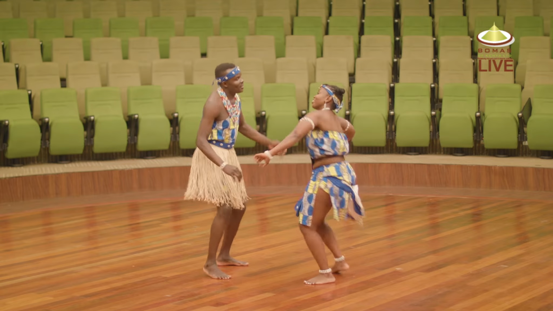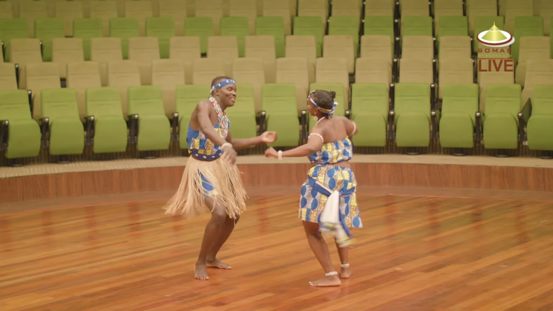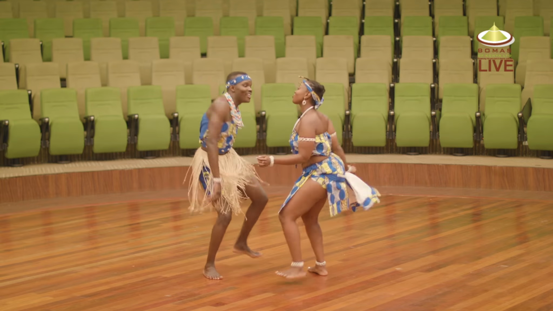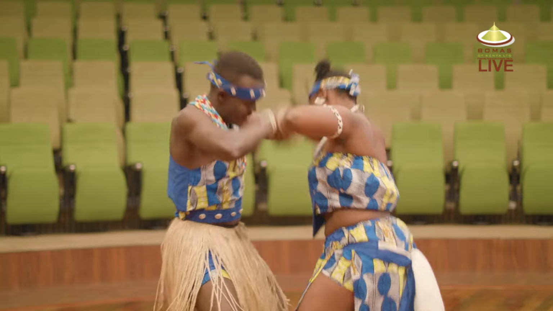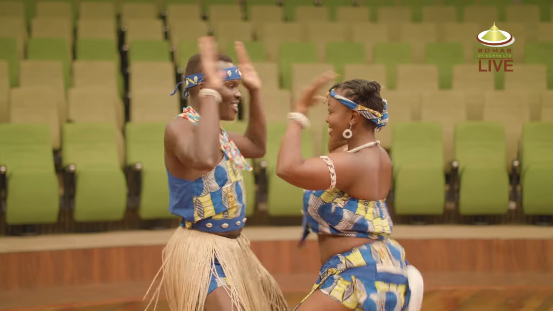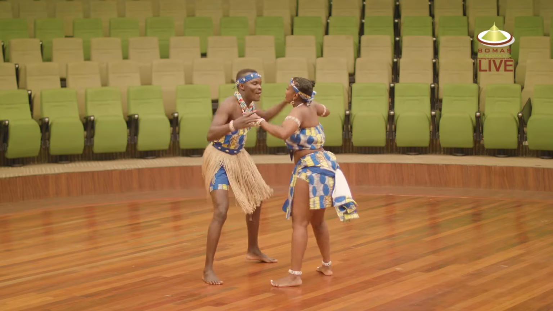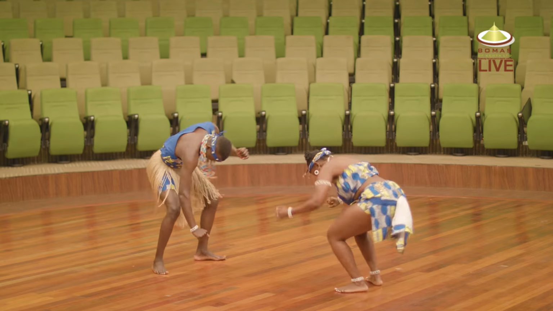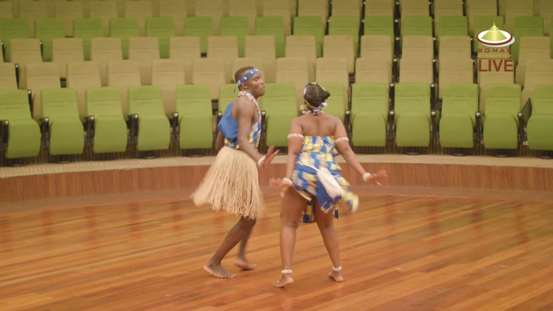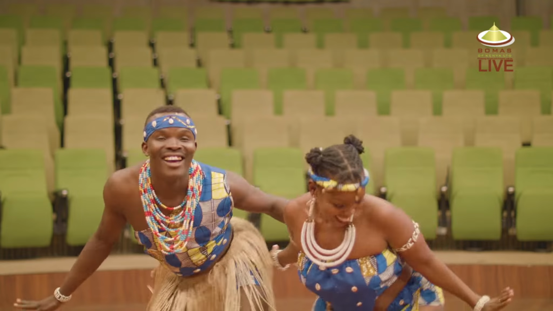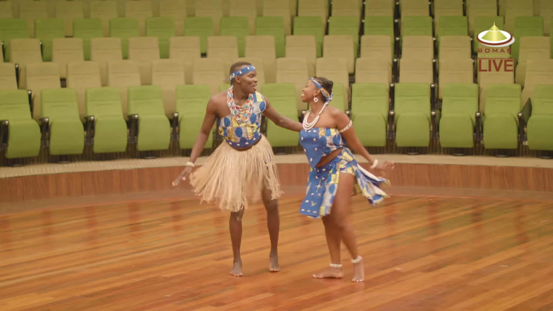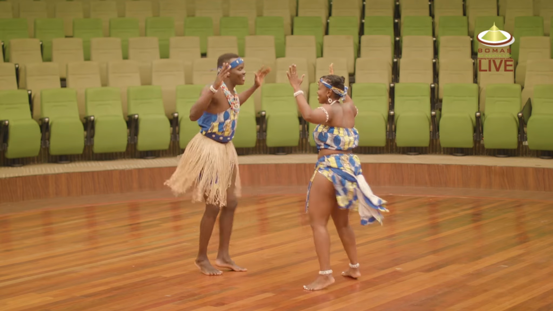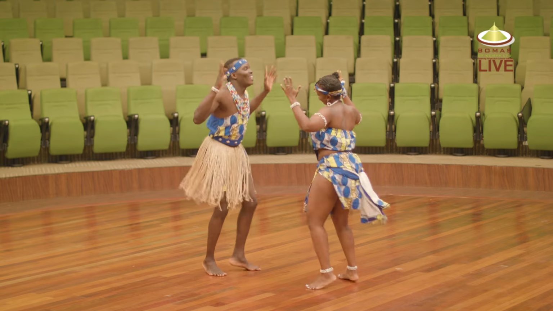5, 6, 7, go, and 1, 2, 3, and 4, 5, 6, 7, and 8, and 1, 2, 3, and 4, and last 5, 7, and 8, and 1, 2, 3, and 4, clap 1, 2, 3, and 4, 5, 6, 7, and 8, and 1, 2, 3, and 4, 5, 6, 7, backwards, 1, 2, 3, and 4, 5, 6, 7, and 8, and 1, 2, 3, and 4, 5, 6, 7, and pelvis, 1, 2, 3, and 4, 5, 6, 7, 8, and 1, 2, 3, and 4, 5, 6, 7, 8, transition, and 4, 5, 6, 7, 8, 1, 2, 3, and 4, 5, 6, 7, and 8.